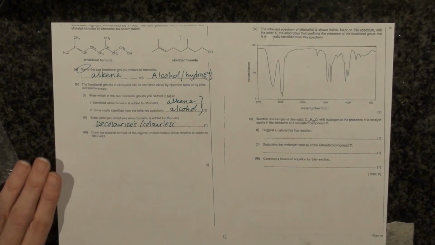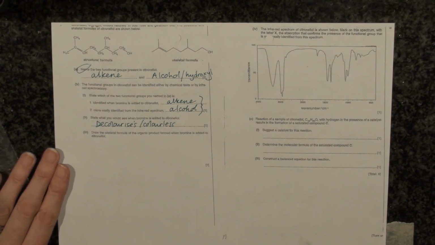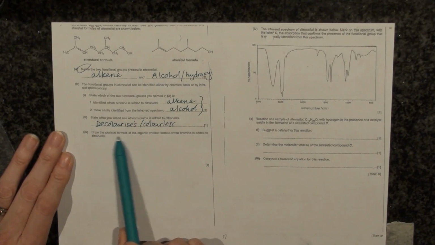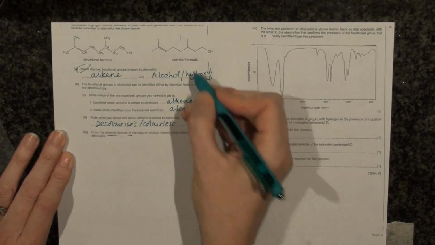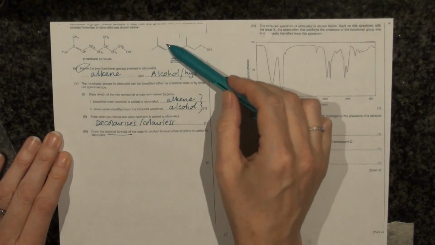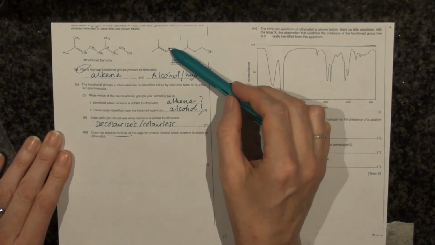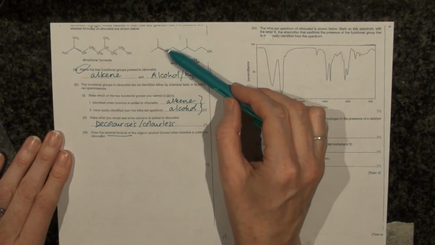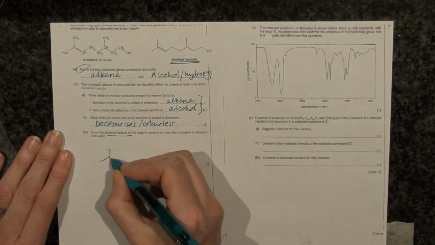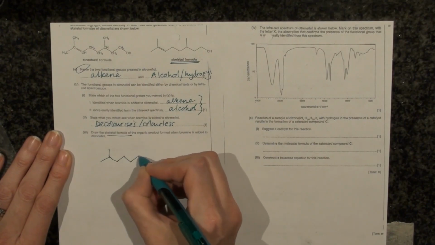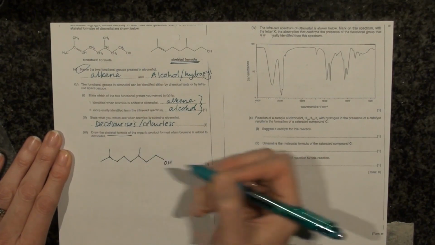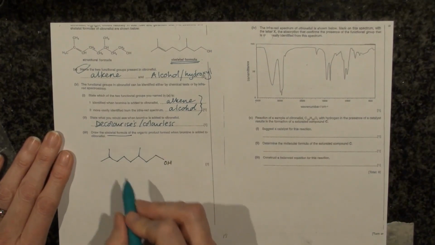Now, the skeletal formula of the organic product where bromine is added to citronellol, and it's asking you for skeletal formula. So, use this skeletal formula as our big clue. Here is the group that's going to react with it. Bromine is added, it reacts with the double bond. So pretty much everything else is going to stay the same. So I'm going to draw out the same backbone. Make sure we're putting our groups in the same place.